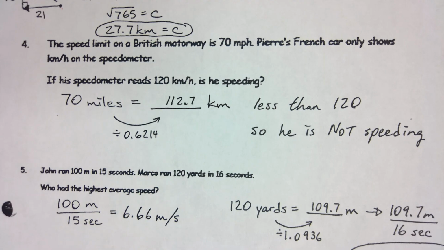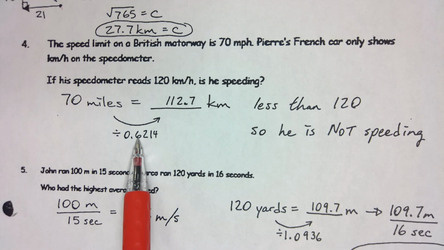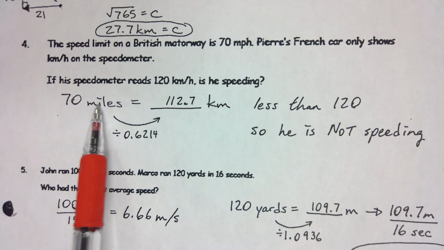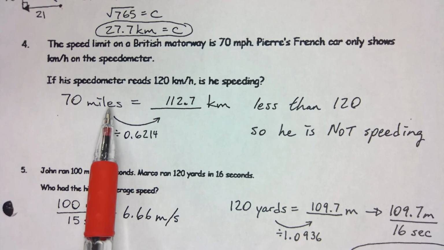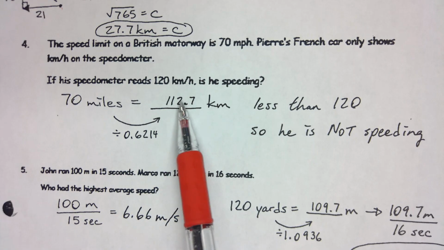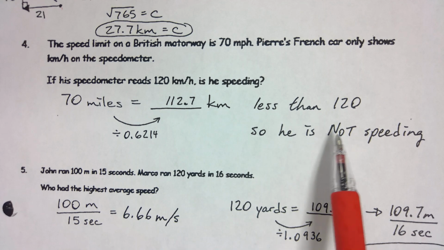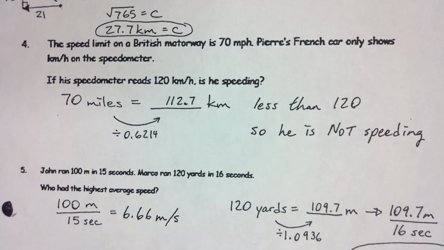I give it to you, it's going to be part of the conversions that I give you, so luckily you don't have to memorize that number. To go from imperial to metric, remember you divide. So when you divide that, you get 112.7. That means he's going at 112.7 kilometers per hour. So he is not speeding.